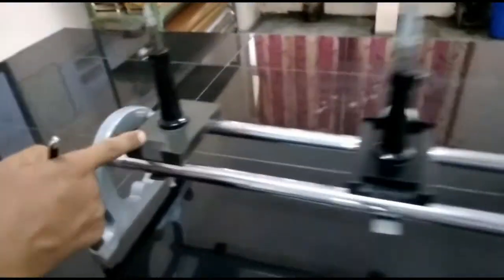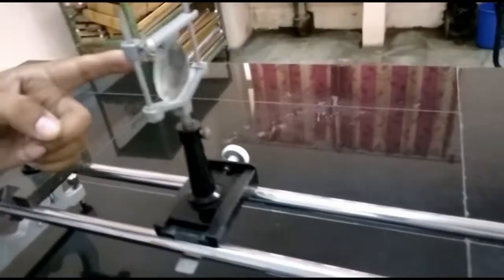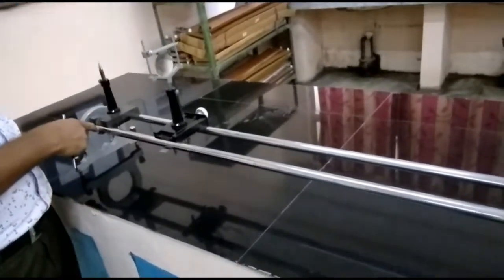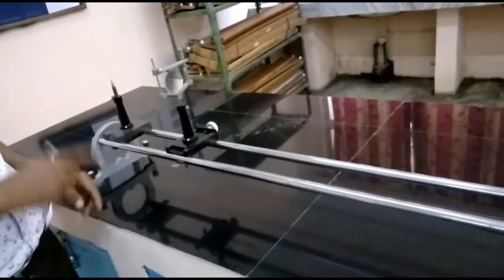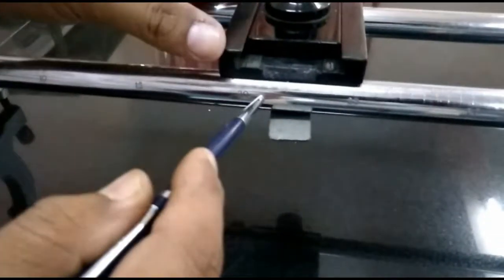Okay. Now see, we have placed this object needle at the 0 point in the scale, and you have to place this lens beyond its focal length. That means the distance between this lens and the object needle should be more than the focal length of this lens. So we are placing it beyond 21 centimeters from the object needle.